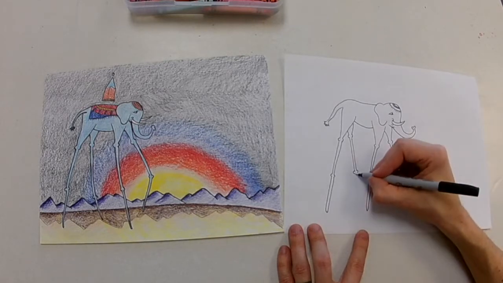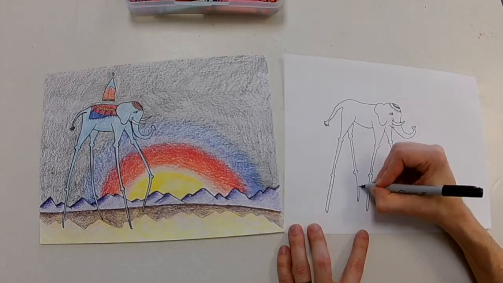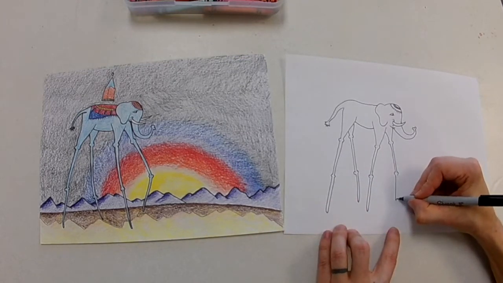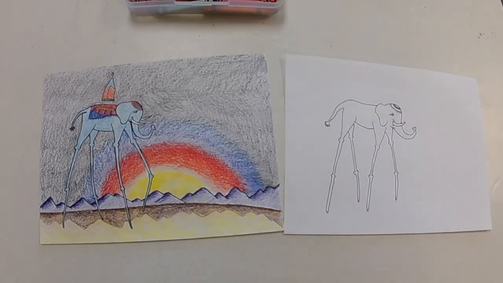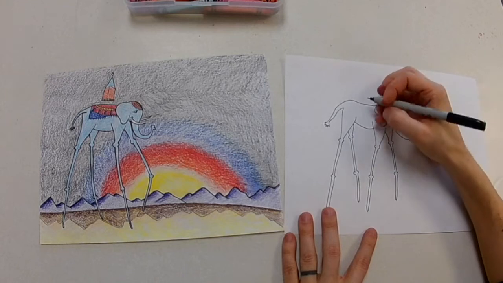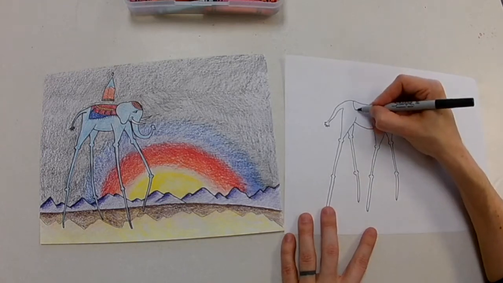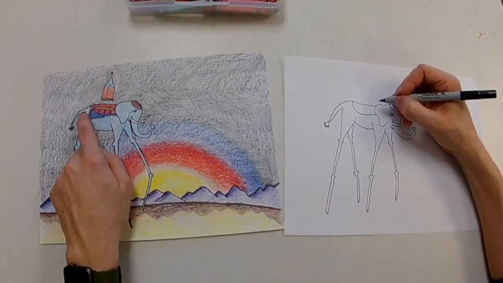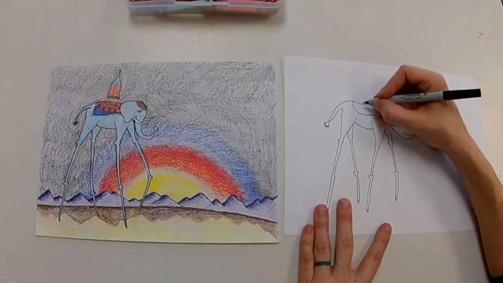Okay, and then this one's gonna be a little bit shorter. You don't have it go all the way down. Same thing as this. All right. Now let's go ahead and draw this little blanket on the back where the riders can sit. I'm drawing this one curved. This one kind of made it a square, but I don't know if I really like that design.